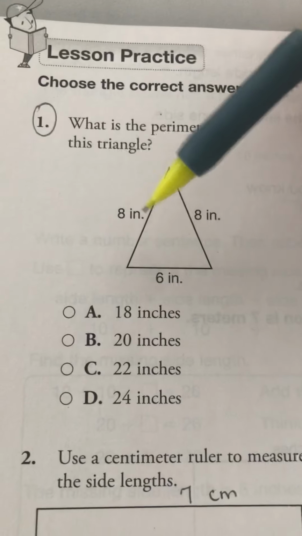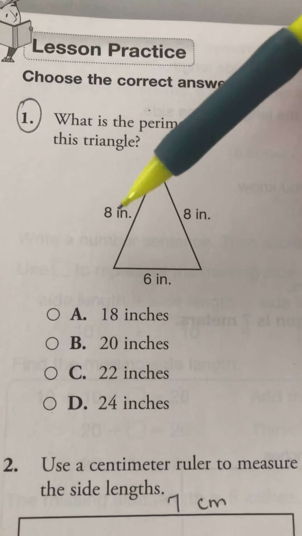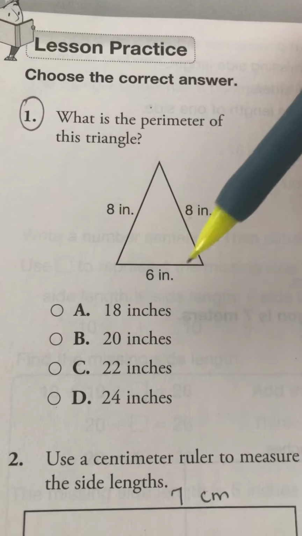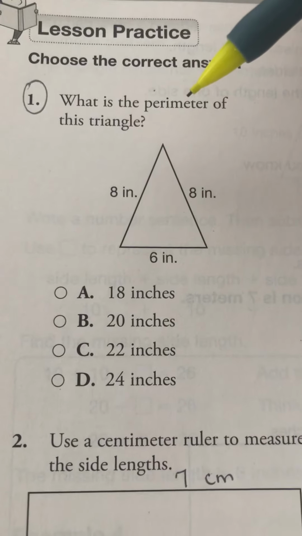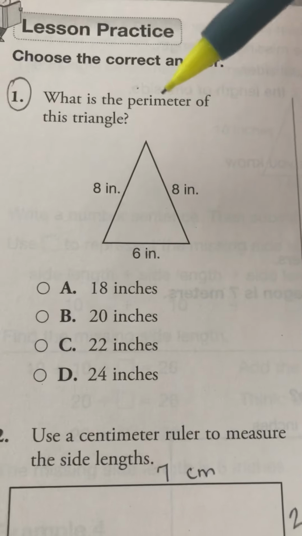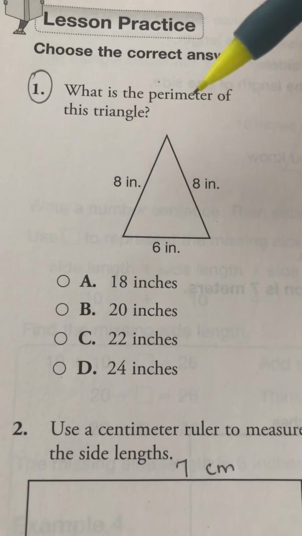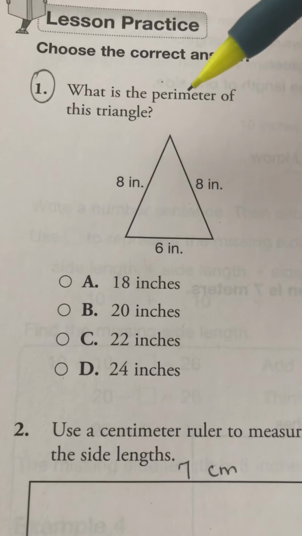So you can use whatever strategy that you want, however you think, but see if you can add these numbers together to find the sum. So your scratch paper should be there if you need it. I'm going to give you a few seconds, see if you can find the perimeter.